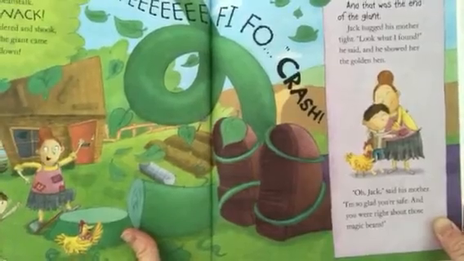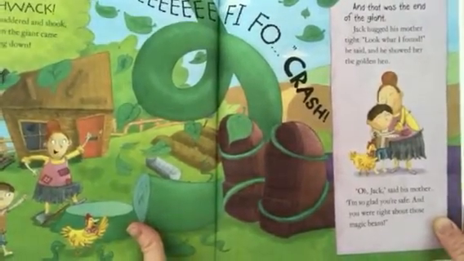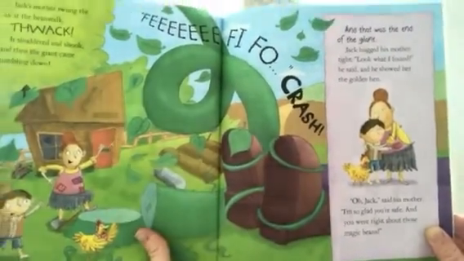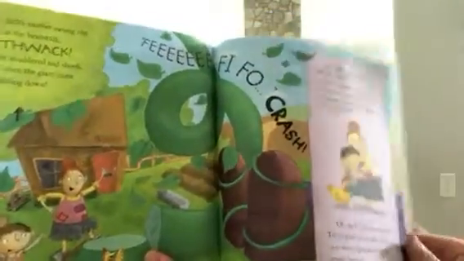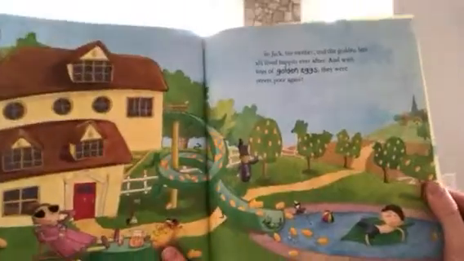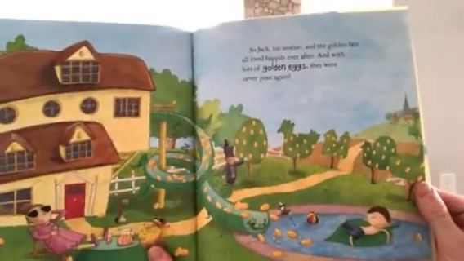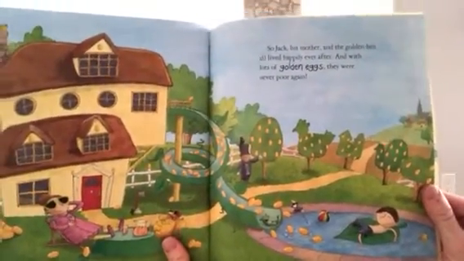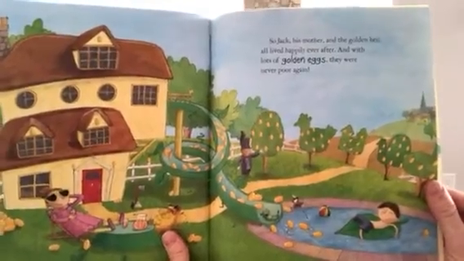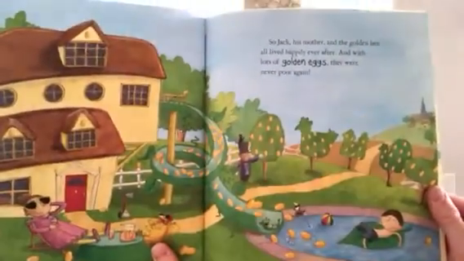"Oh, Jack," said his mother, "I'm so glad you're safe. And you were right about those magic beans." So Jack, his mother, and the golden hen all lived happily ever after. And with lots of golden eggs, they were never poor again.